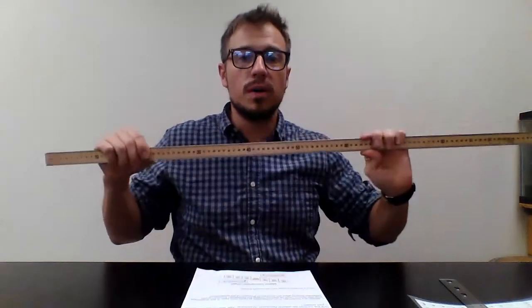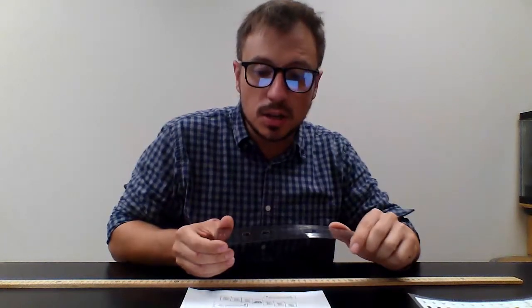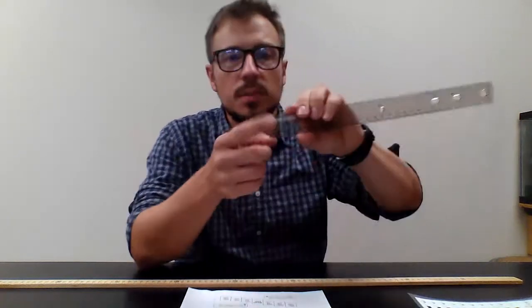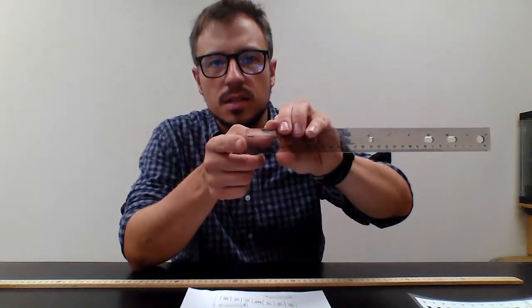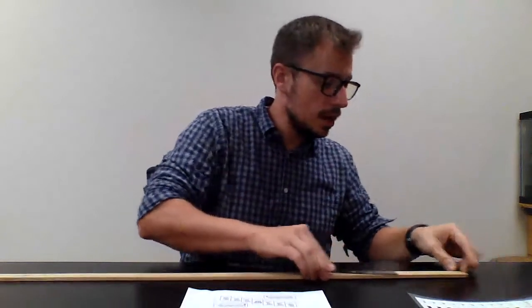So then the next part of this lab, you're going to use the wooden meter stick as well as that transparent ruler. It says, place the transparent measuring stick on top of the wooden meter stick and be sure to line up the zeros mark. This one has a little bit on the edge that isn't counting for anything, but line up the 0 with the 0 on the meter stick and make sure they're both on the meter side.